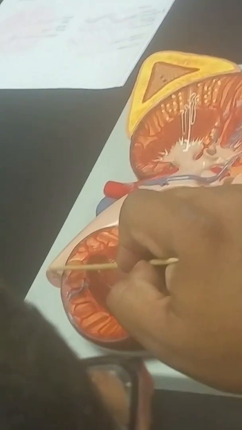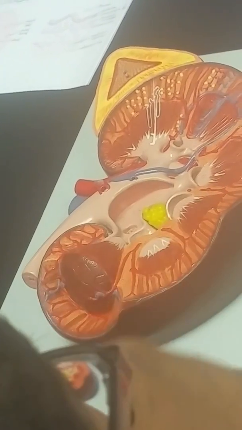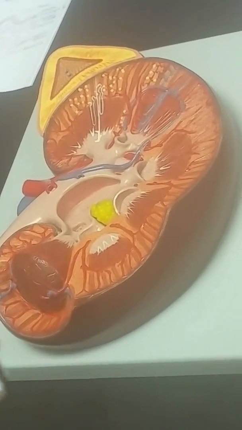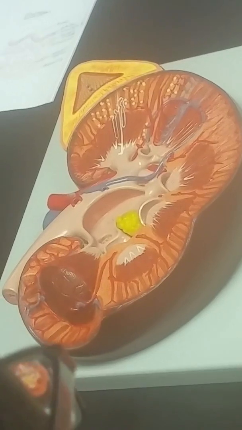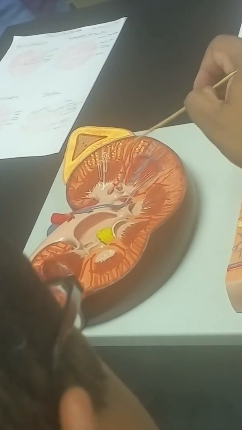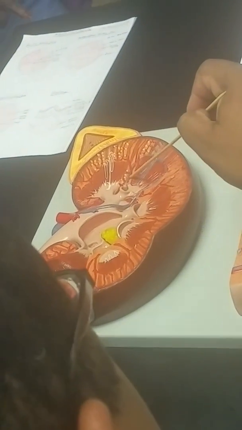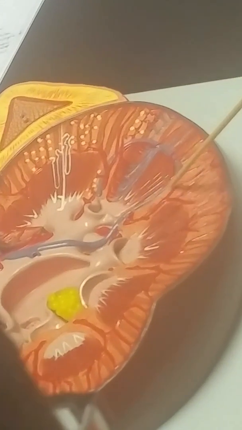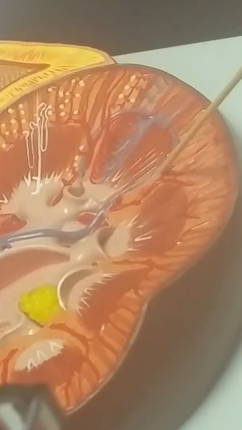Extending from the renal pelvis is the ureter. And the ureter extends all the way down into the urinary bladder. Other important structures for you, for example, is the renal column. This space you see here between the pyramids, they're called the renal column. So here's a renal column, renal column, renal column.